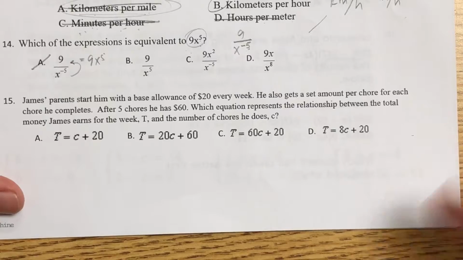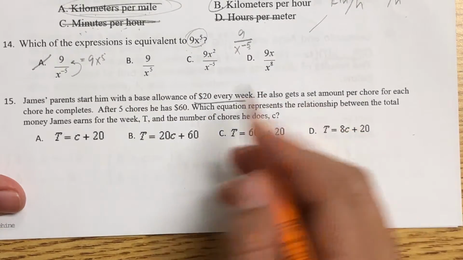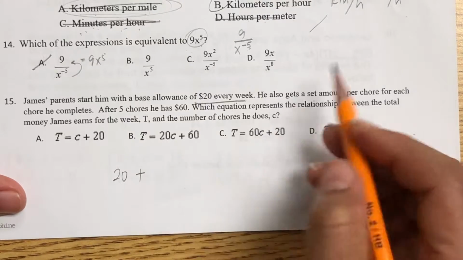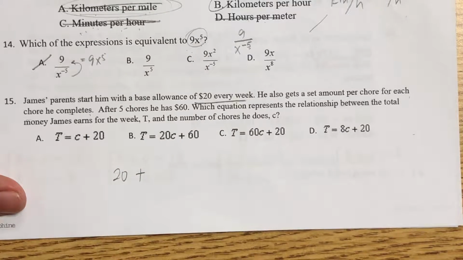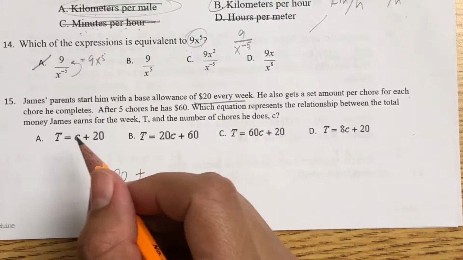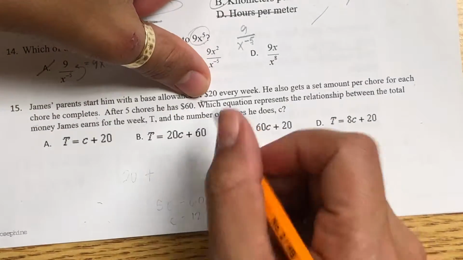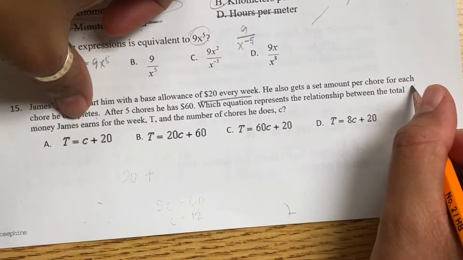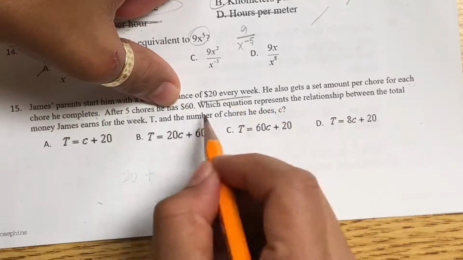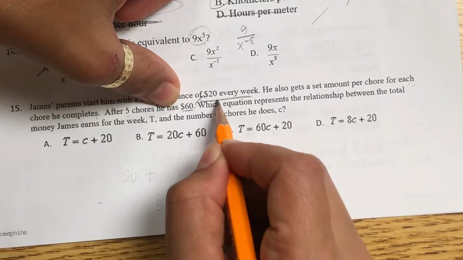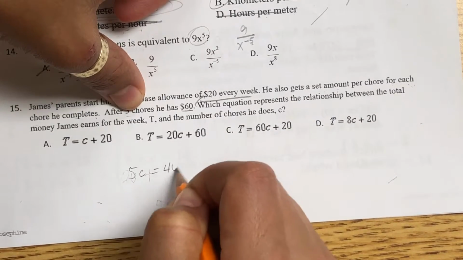All right, number 15, James' parents start him with a base allowance of 20 a week. He also gets, so he has $20 plus a set amount per chore for each chore he completes. Okay, so then after 5 chores, he has 60. So he gets a base allowance of $20, all right? Then he gets a set amount for each chore he finishes. When he finishes 5, he has $60. But remember, out of this 60, 20 was what he gets every week anyway. So basically, after he does 5 chores, he has an additional $40.